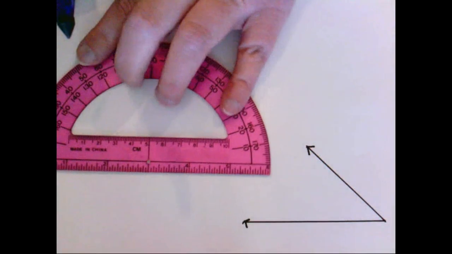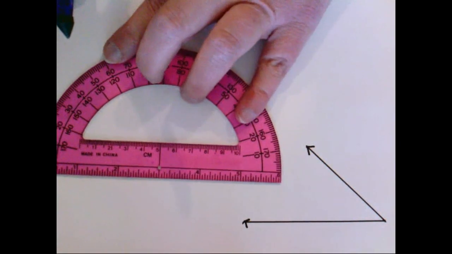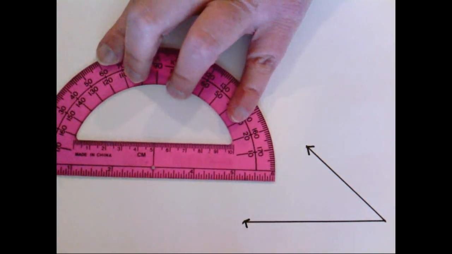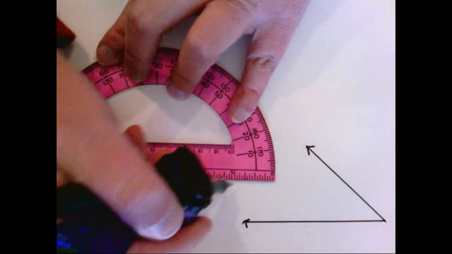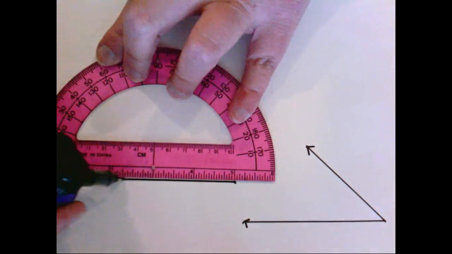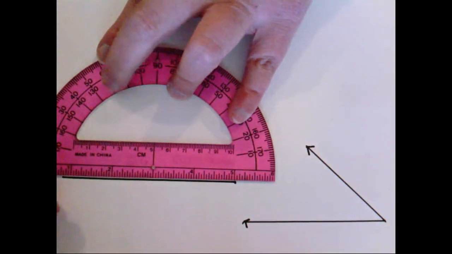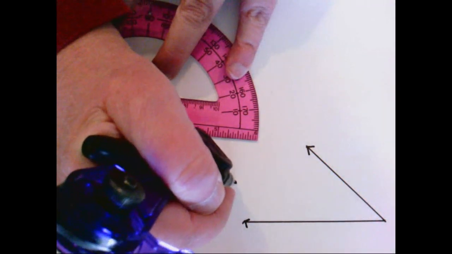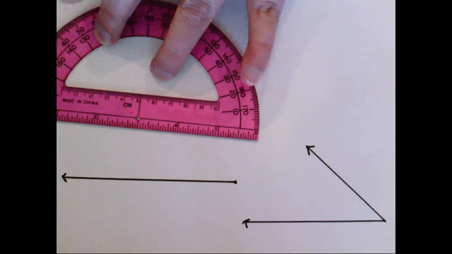So the first thing we're going to do is over here, I'm just going to put a ray that I'm going to copy this angle to. So I'll just maybe do something like this. And I'll say that that ray is going to be part of my copied angle. And that ray has a point right there. So let's keep that in mind.